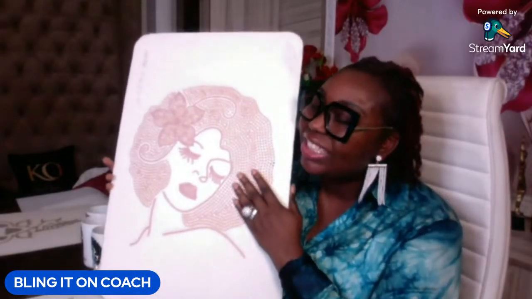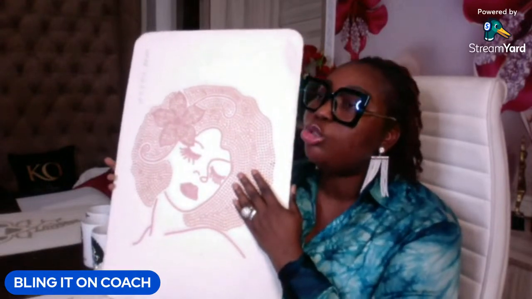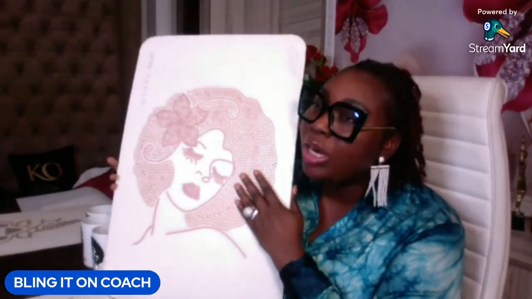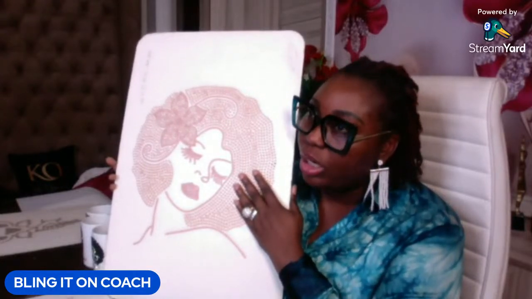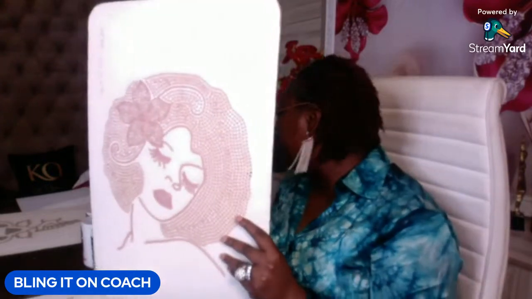So what I want to do today is use multiple pattern boards to actually create one unique design. Multiple pattern boards to create one design. And I'm going to be using one transfer sheet actually, not multiple ones.